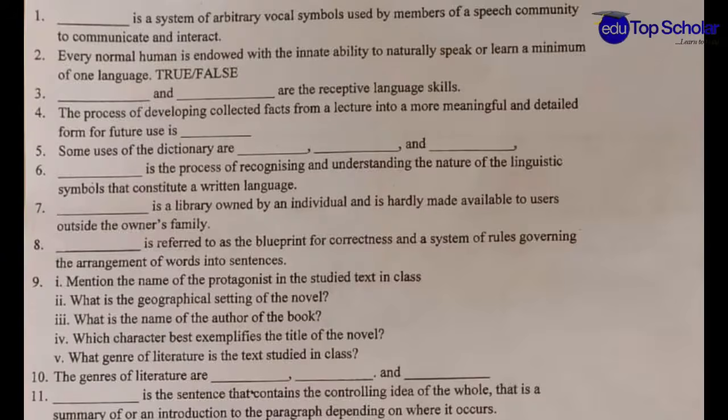A library that is owned by a private individual is called a private library. That is the answer. So we have other types of library. We have the public library, which is owned by the government. Anybody can go there to read. We have the private library, which is owned by an individual, and so on.